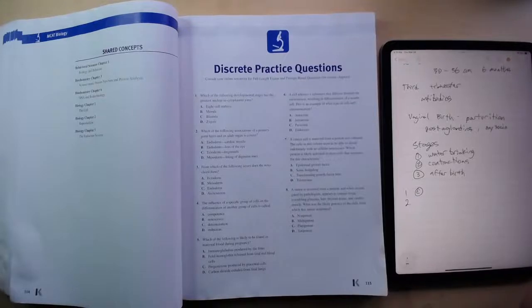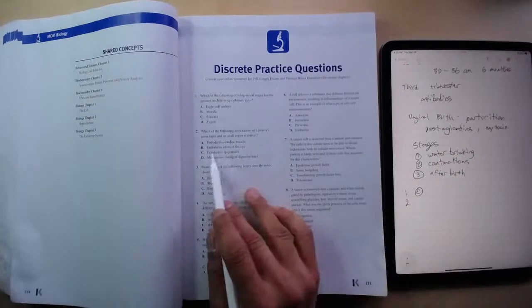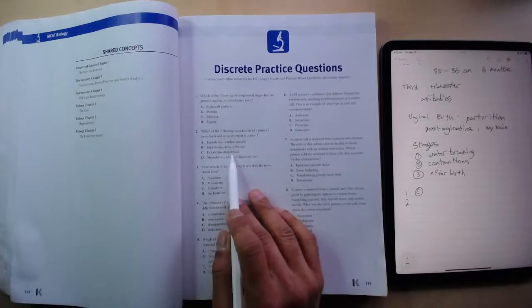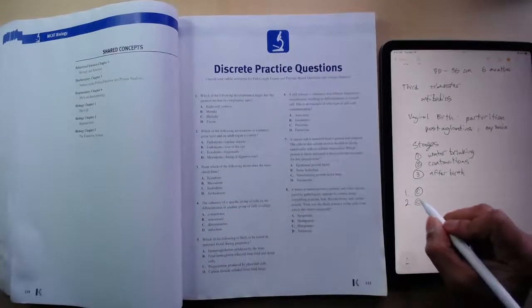Which of the following associations of a primary germ layer and an adult organ is correct? Endoderm, cardiac muscle. Endoderm, lens of the eye. Ectoderm, fingernails. Mesoderm, lining of digestive tract. I think the only one that's correct is ectoderm, fingernails. 2. C.